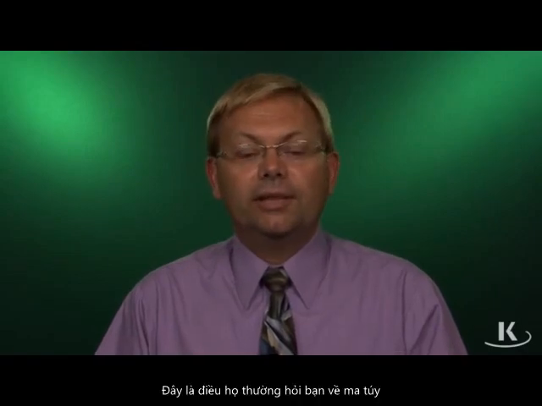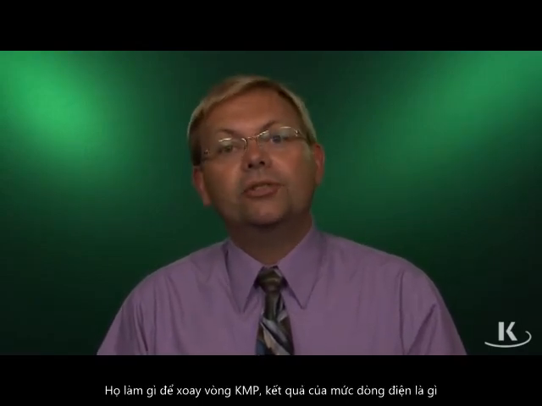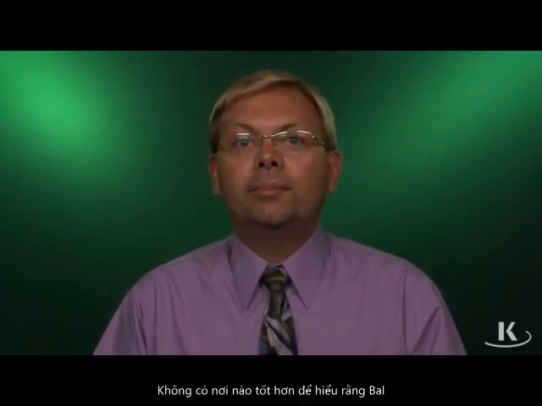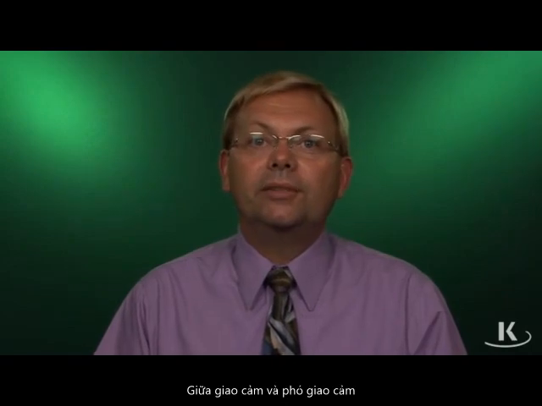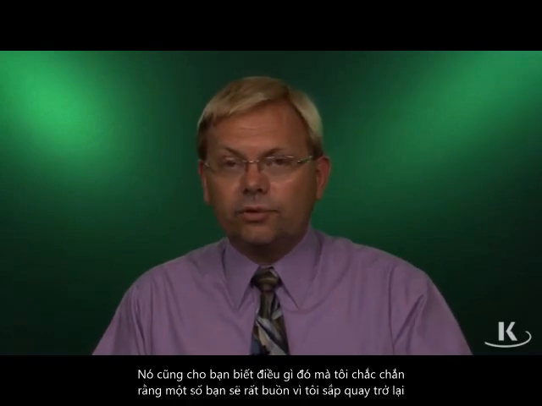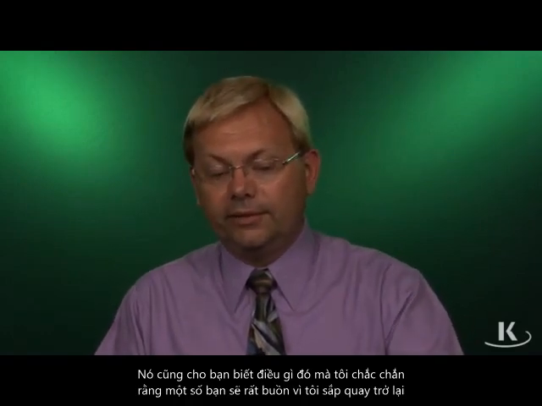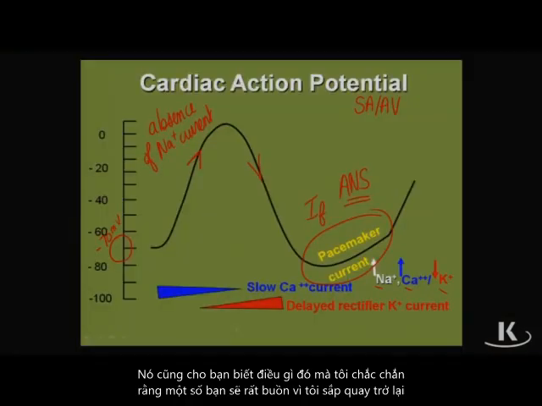Here is something that they would often ask you about drugs. What do they do to cyclic AMP? What is the result at the level of currents? There's no better place to understand that balance between sympathetic and parasympathetic in the heart than here with the SA and AV node. It also tells you something that I'm sure some of you are going to be very sad about, as I'm going back to the classic slides here.